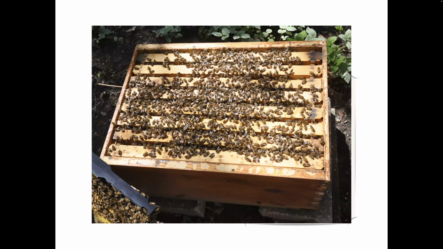Now, the Doolittle method is based on letting bees build up on their own, feeding them as necessary, and getting them to build up nice and strong.